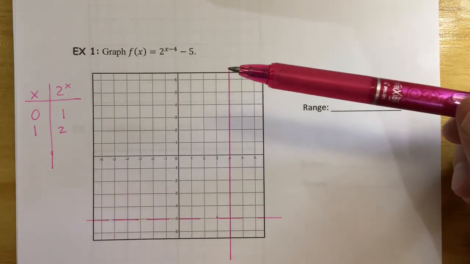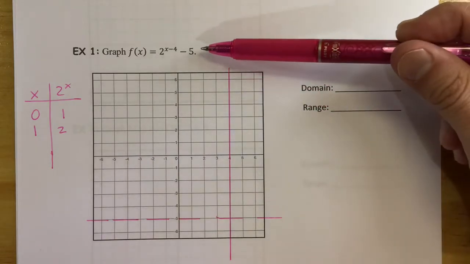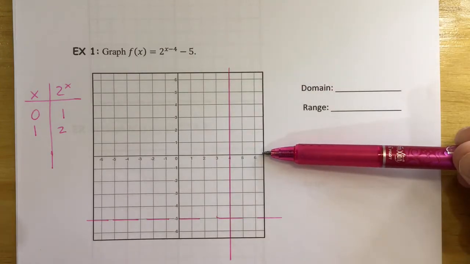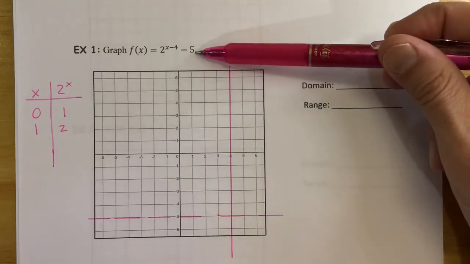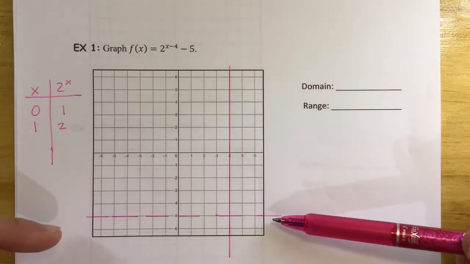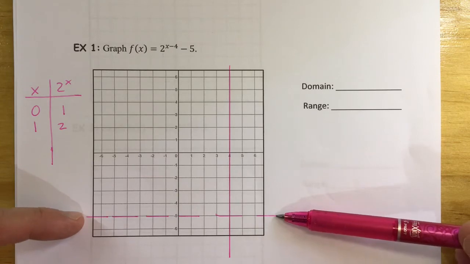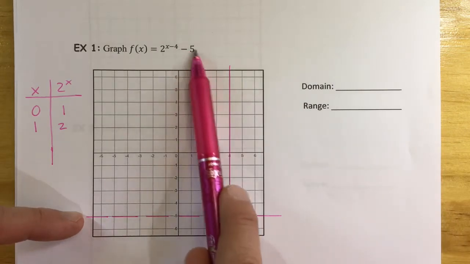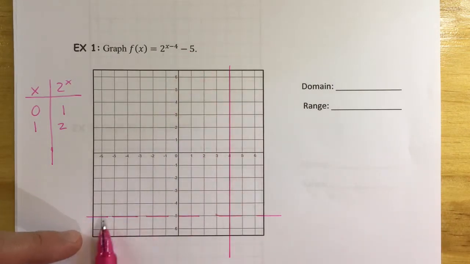Okay, so the parent function had a horizontal asymptote at the x-axis. But what we're going to end up doing because of that minus 5 is shifting the whole graph down 5 units. So that's going to actually put your horizontal asymptote at -5. So you should take that in for a moment here and say, that's pretty darn convenient. Whatever that constant is at the end, that is going to be your horizontal asymptote. And it will be consistent throughout as you do problems.